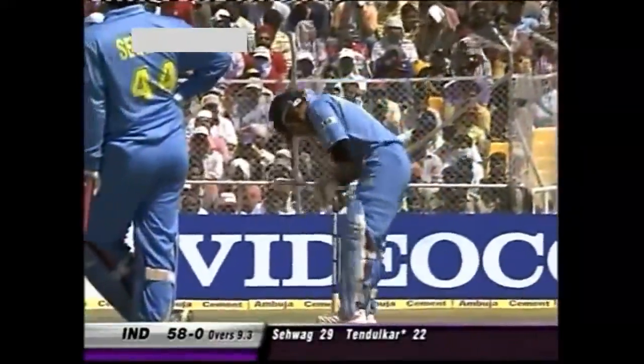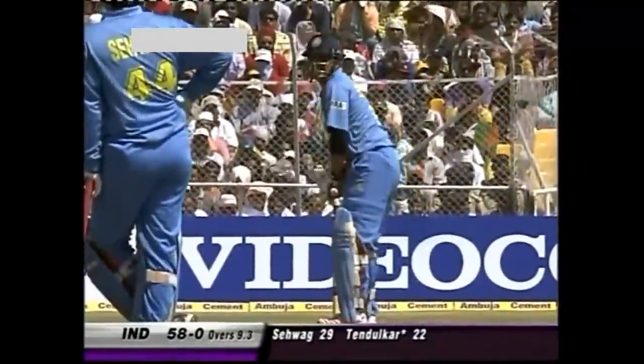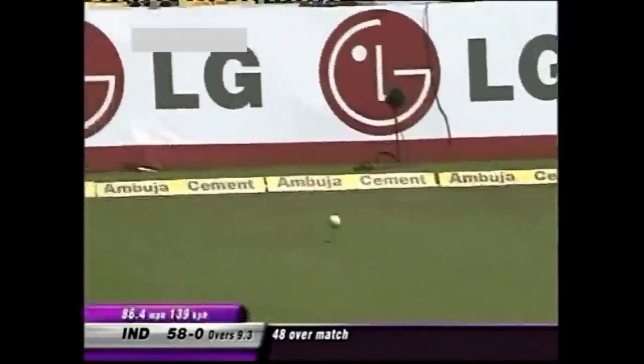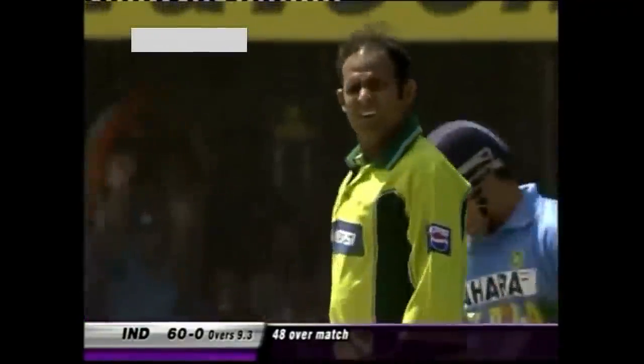Ball got just a little big on him. Intentions were very clear. He was going to clear the infield over mid-on or mid-off. But Rana Naveed bowled it quite cleverly in the end. Pitched it just a little bit short. Played it fine down to third man, and it's 4. Third man fielder a bit too wide. Nicely played by Tendulkar.